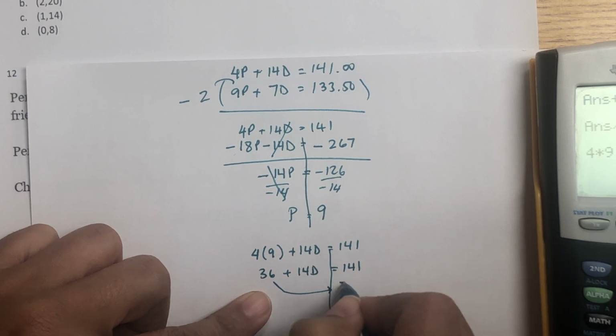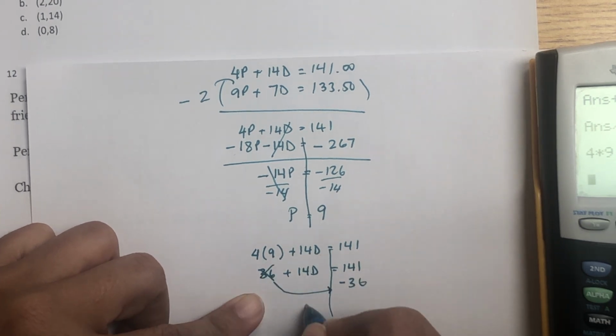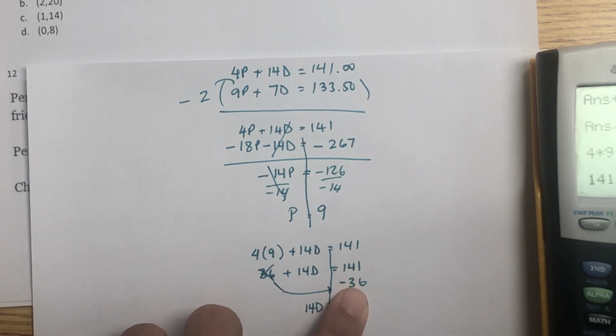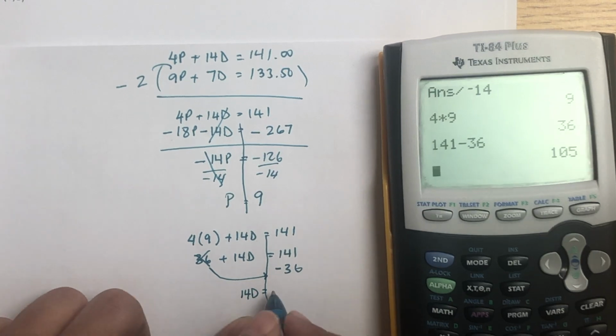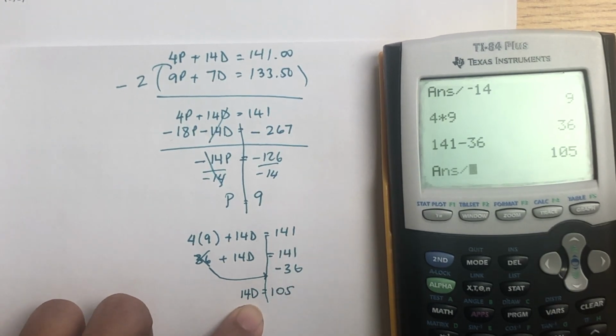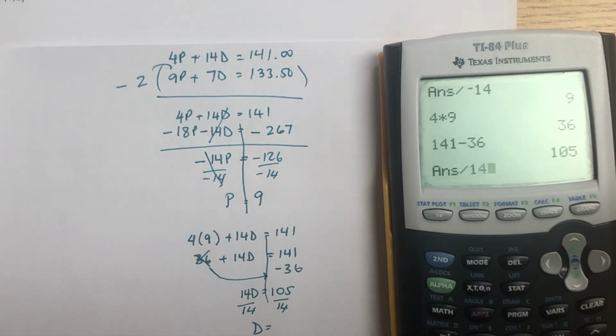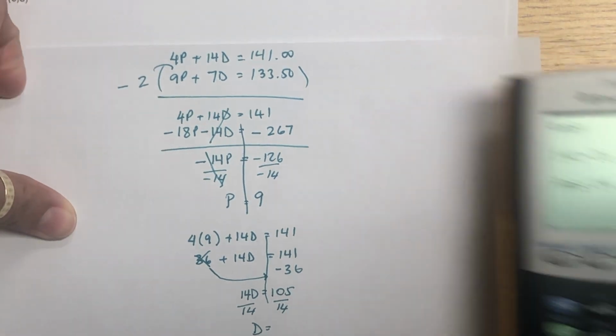Take 36 to the other side, minus 36. So you're going to get 14D equals 141 in a calculator minus 36, which is 105. Divide by 14. So D is equal to 7.50.